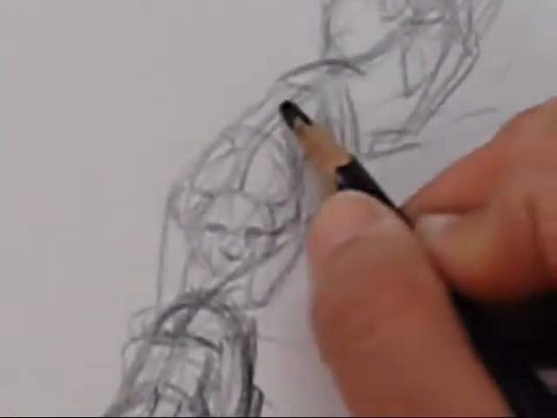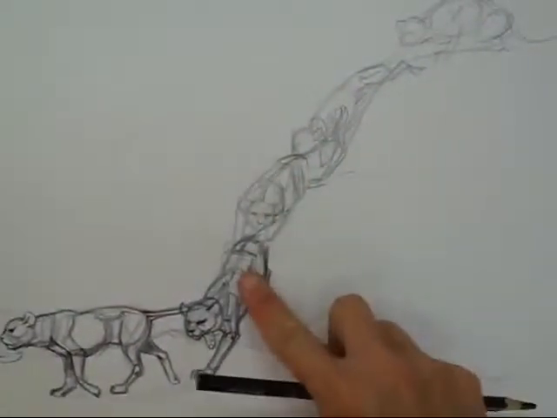Okay. So now we've got a foreshortened one here. I'll close up on that. So you can still see the work lines. I don't obliterate those work lines. I keep the work lines in the drawing. And now we just come up here and become a little more accurate and a little more selective about what we're doing.